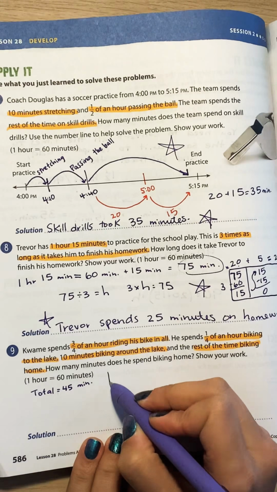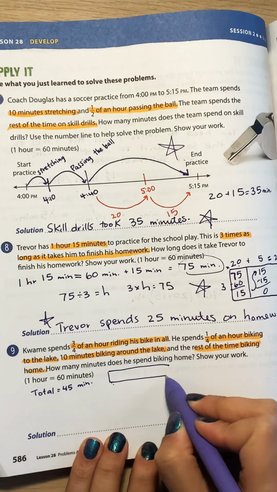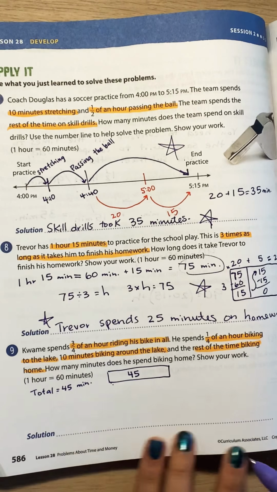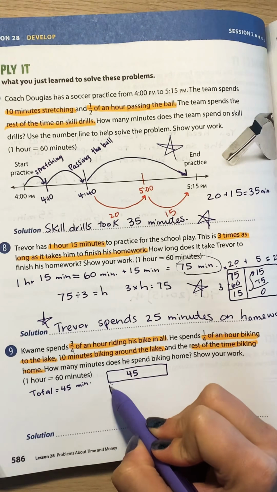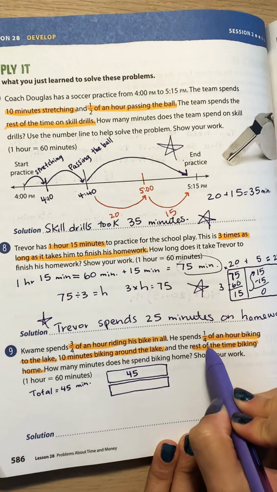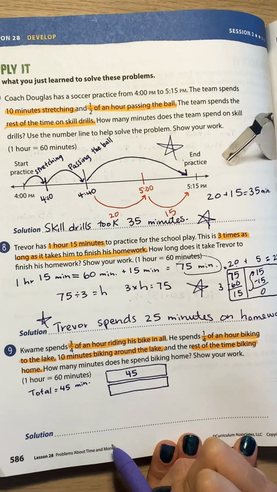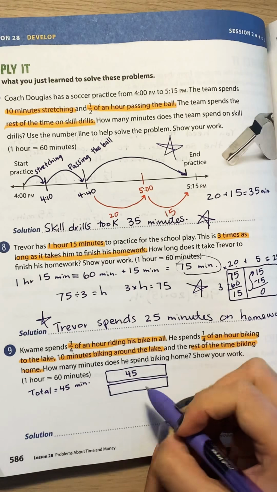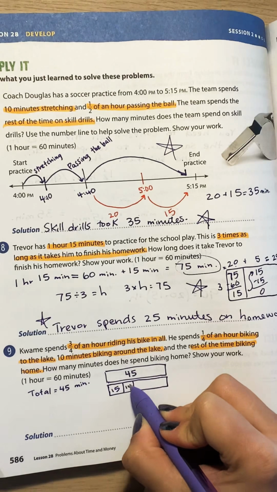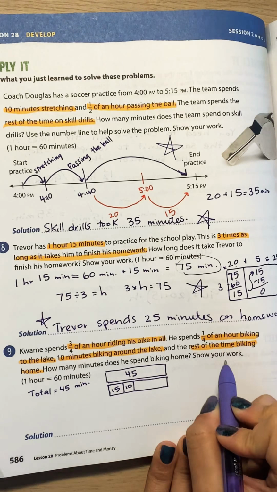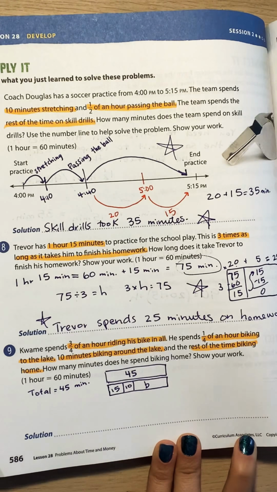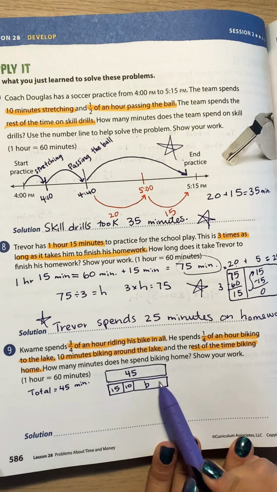So if we're doing a bar model, that would be our total, 45. Okay, so the rest of it, I need another bar to figure out what he spent his time on. So 1/4 of an hour biking to the lake. So remember, 1/4 of an hour is 15 minutes. 10 minutes was biking around the lake, and the rest of it was biking home. Blue B. That's what we need to figure out. How many minutes was this?